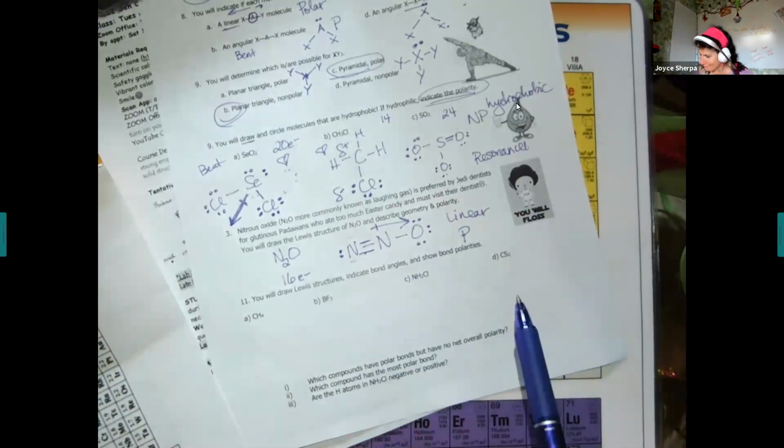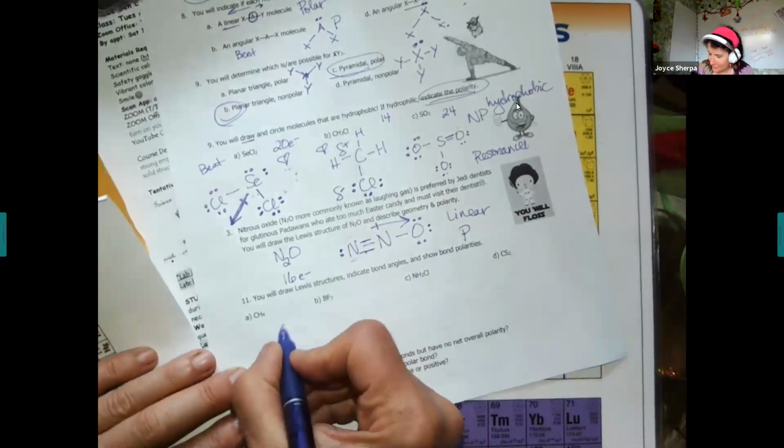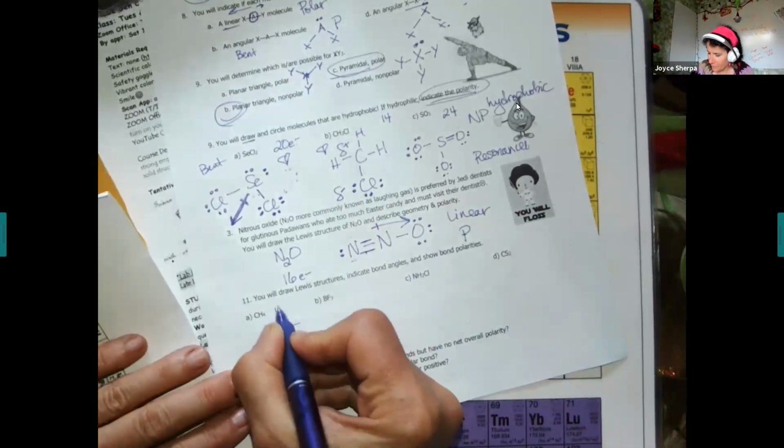So now number 11. CH4. Carbons make 4 bonds.